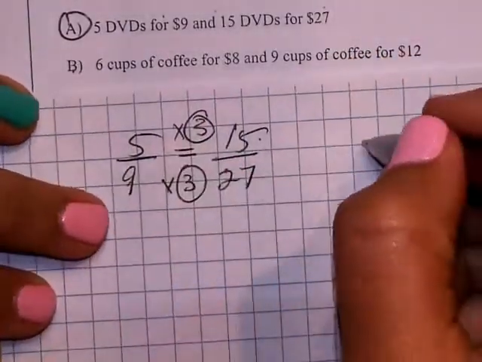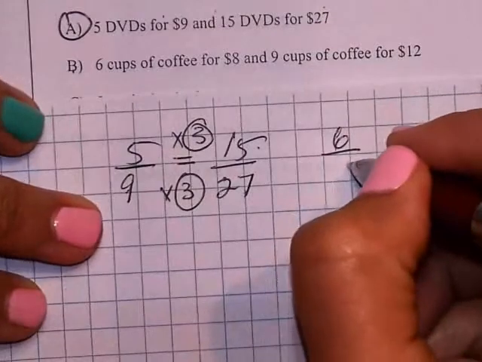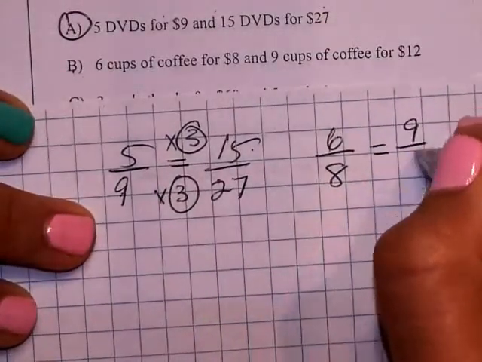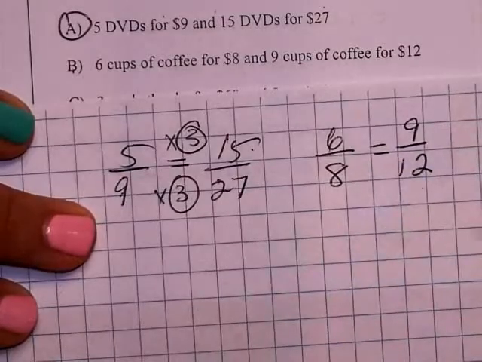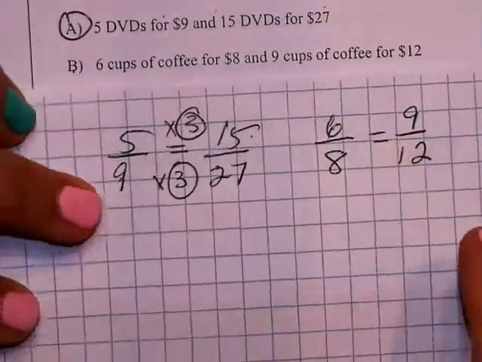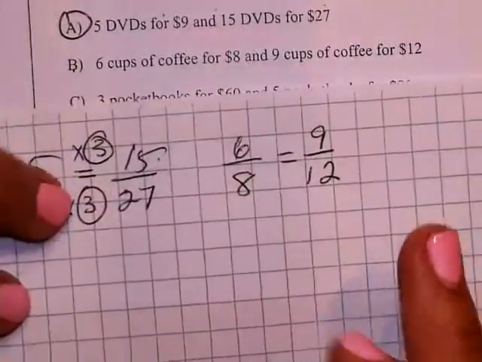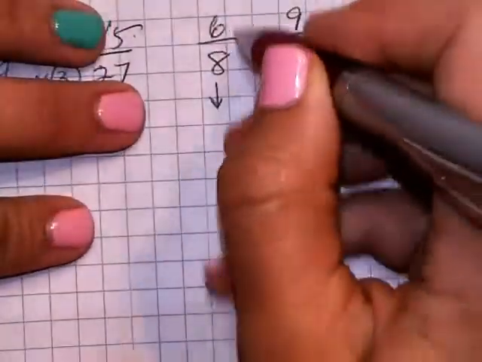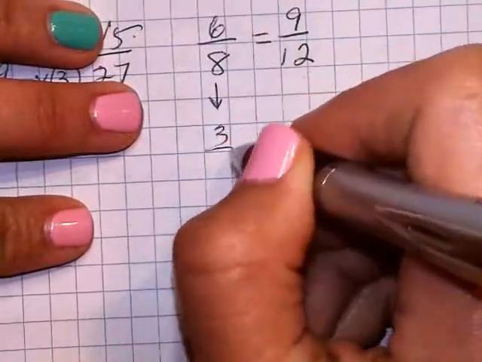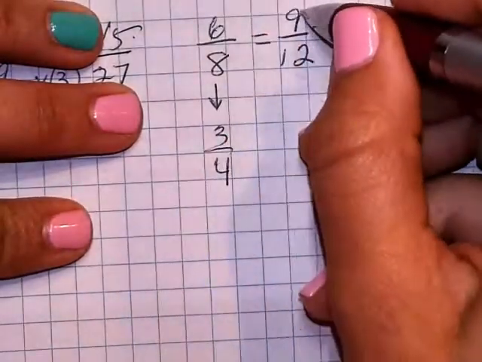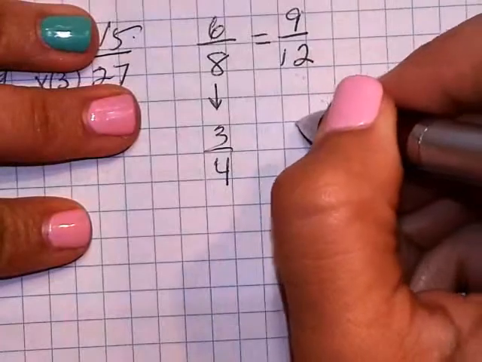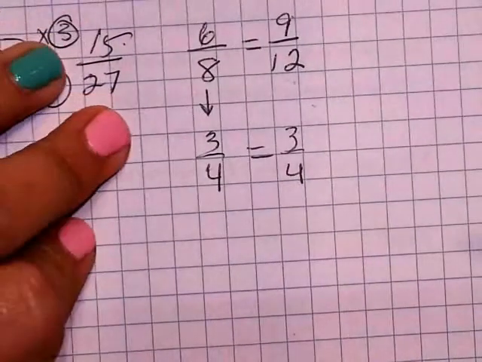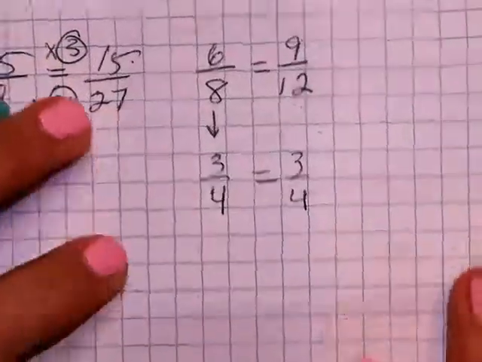For the B, 6 cups of coffee for $8 is supposed to be equal to 9 cups of coffee for $12. Okay, remember my trick I taught you to compare fractions. Are these two equivalent? Let's simplify them first. That's the easiest way. Divided by 2 makes this 3 over 4. Divide this by 3 makes this 3 over 4. Are these two equivalent? Yep, absolutely.